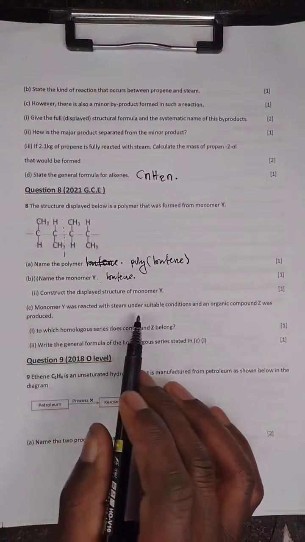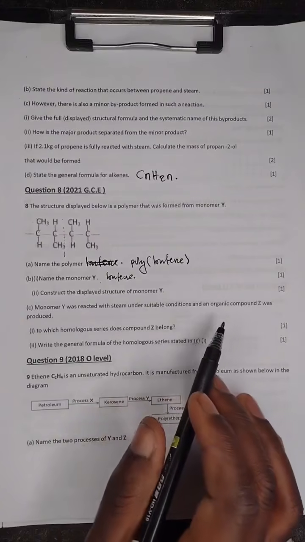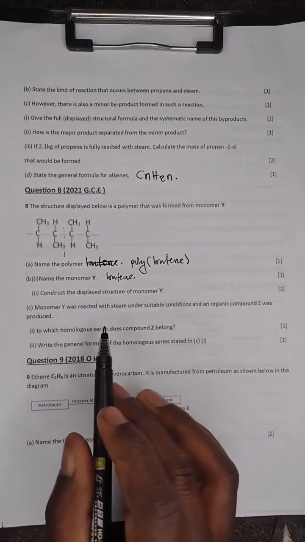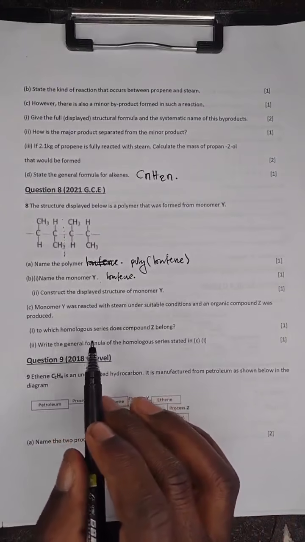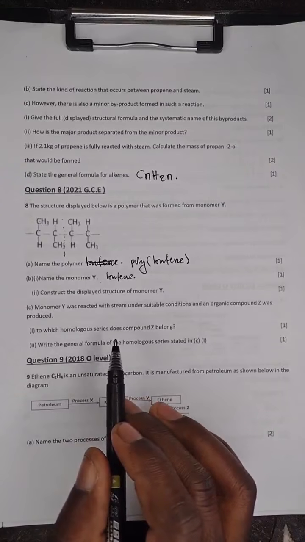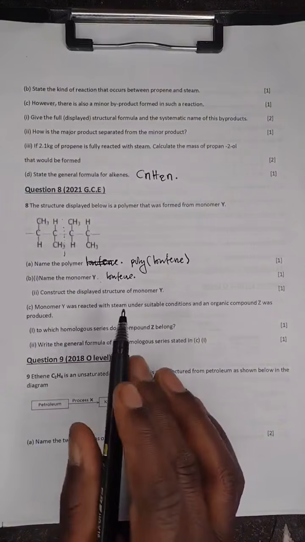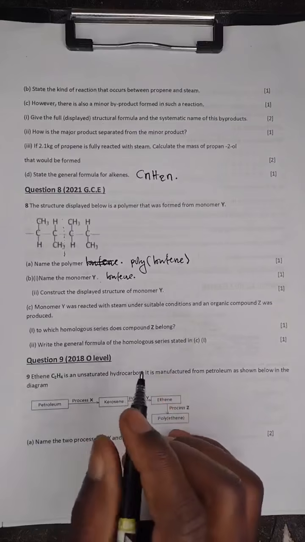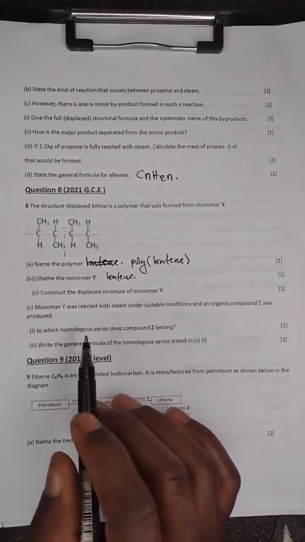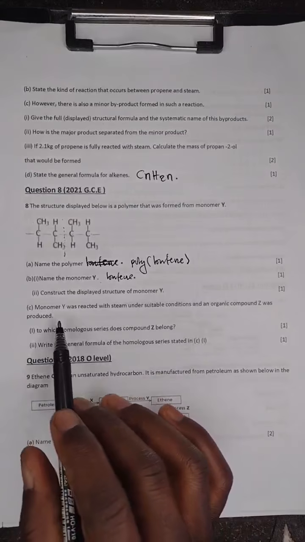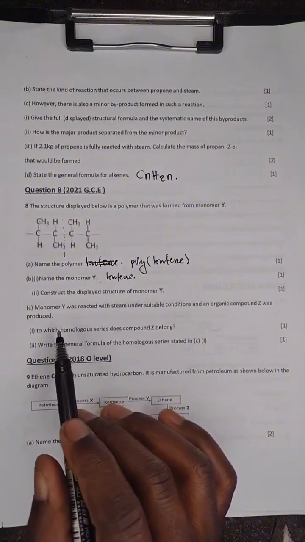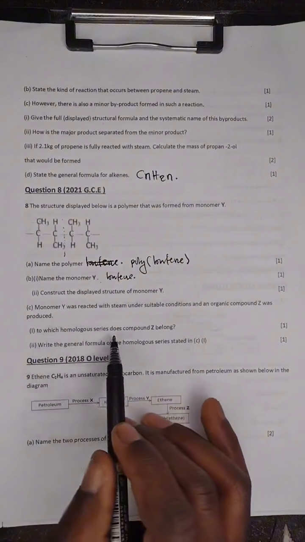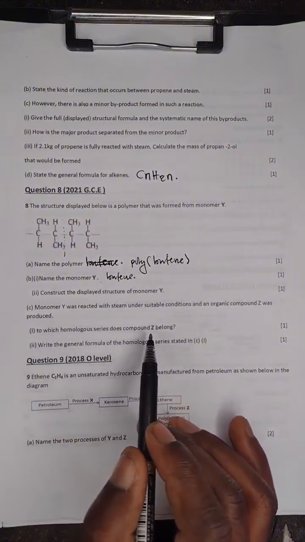Monomer Y was reacted with steam under suitable condition and an organic compound Z was produced. Every time you hear of alkenes reacted with steam, what is produced is alcohol. That is a hydration reaction. So in this case, since it was butene, the alcohol becomes butanol. Just to make you aware that even as you answer the question, you have this information in your mind.